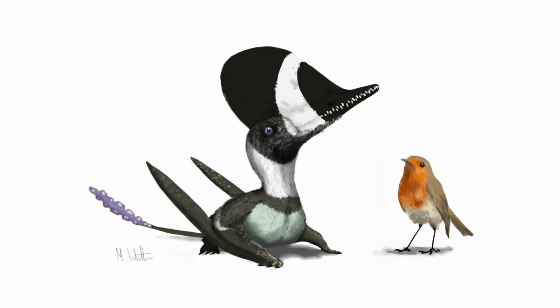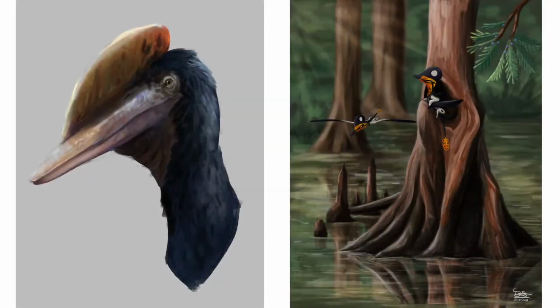Size-wise, this is also one of the small ones. Since this is about Darwin, we have a small bird for a size comparison next to it. And here are some extra pictures of it. The crest, the scientists aren't actually that sure about its shape. So on the left, you can see a different take on it.